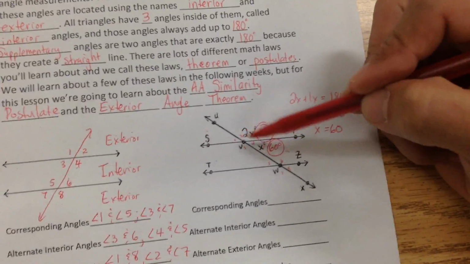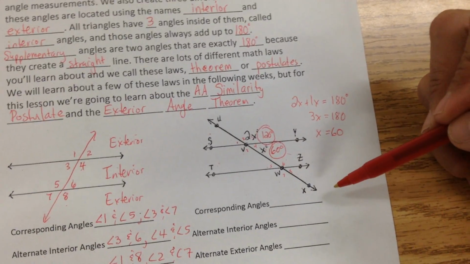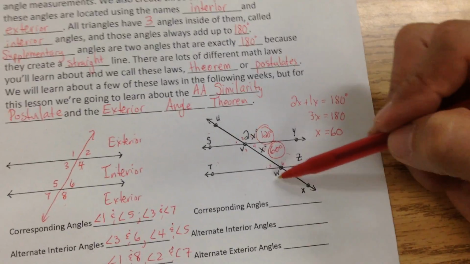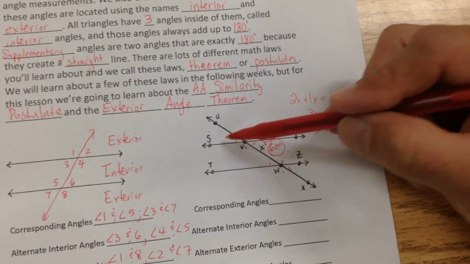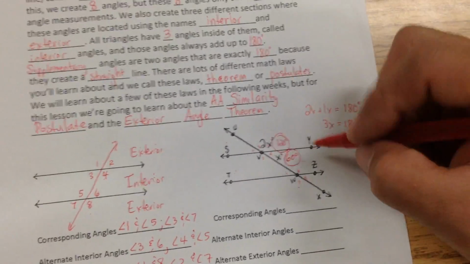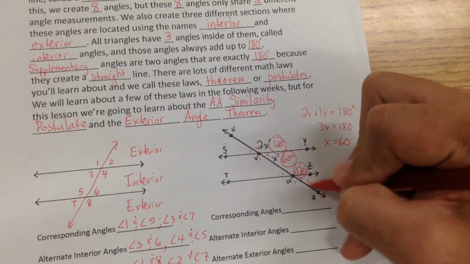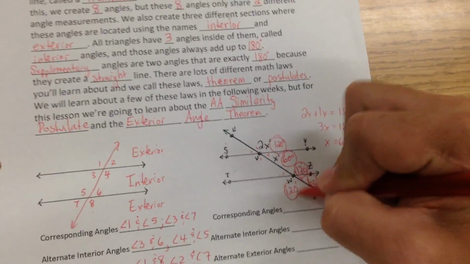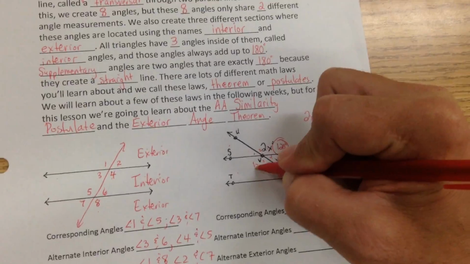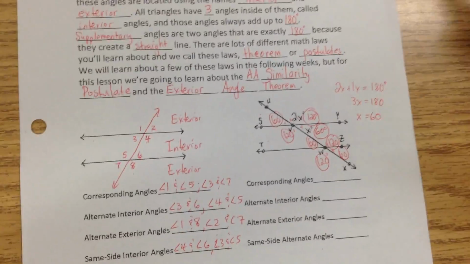So these 2 are 180, these 2 are 180, these 2 are 180, these 2 are 180. If I want to do something like this, this one plus this little one down here also add up to 180, because again, we only have 2 measurements all the way around. So this one's 120, this one's 60, this one's 120, this one's 60, this one's 120, this one's 60, this one's 120, and this one's 60. Okay, so that's how that works. We only got 2 different angle measurements when we do that.